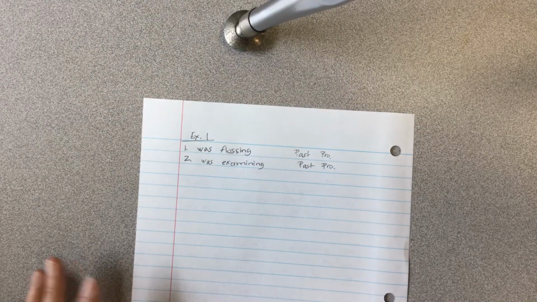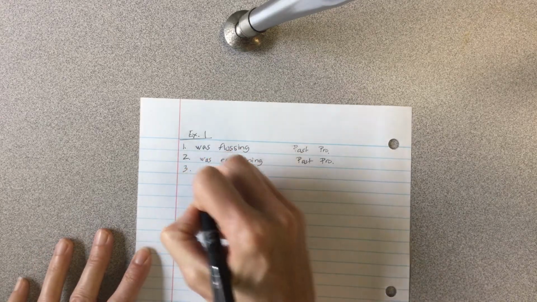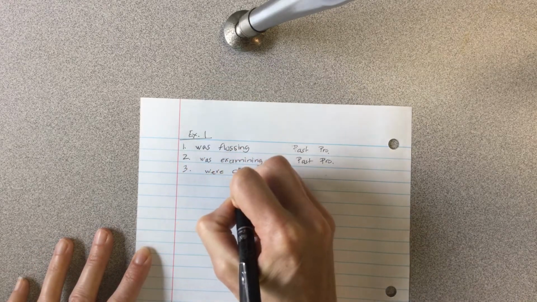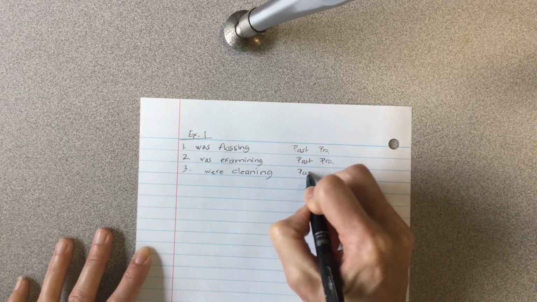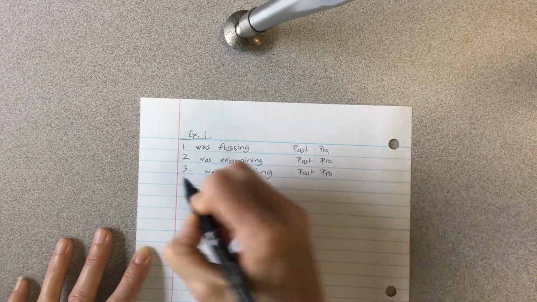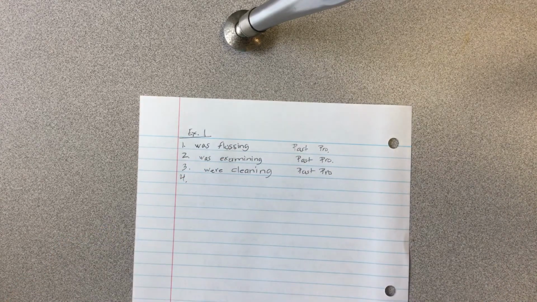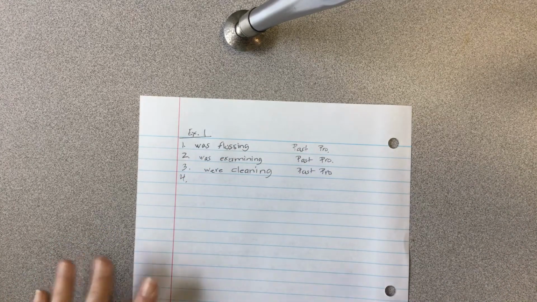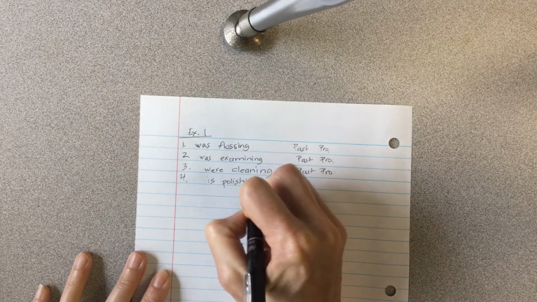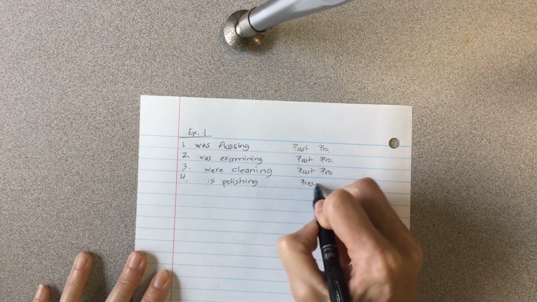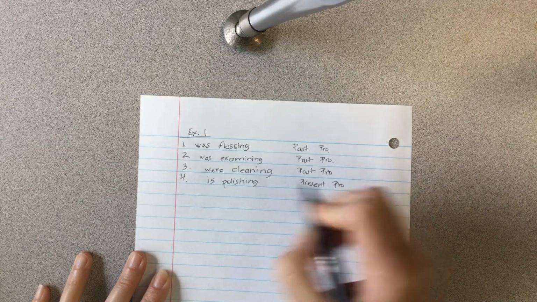Number 3, the hygienists were cleaning. Again, if I'm using was or were, that is my past progressive. Number 4, he is polishing Jake's teeth. Is polishing. That lets me know that it is in the present progressive because I have that word is helping me.